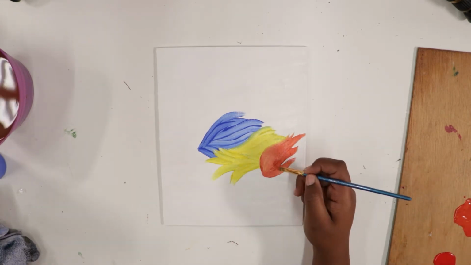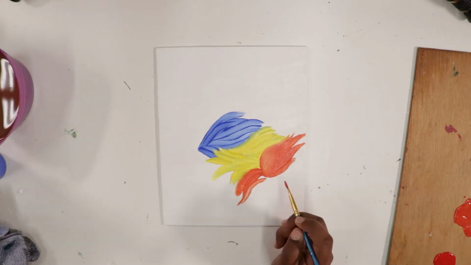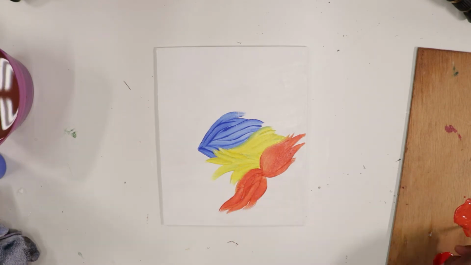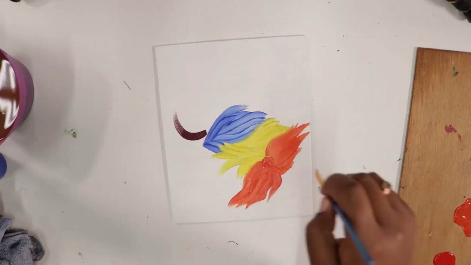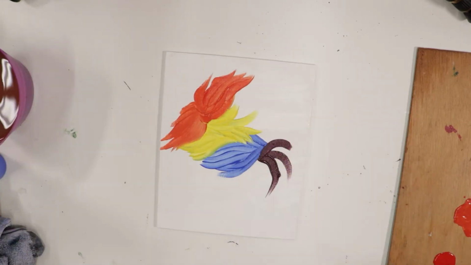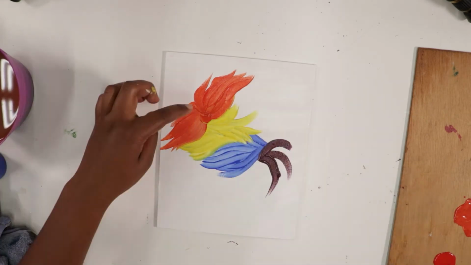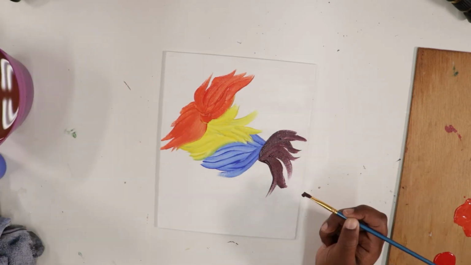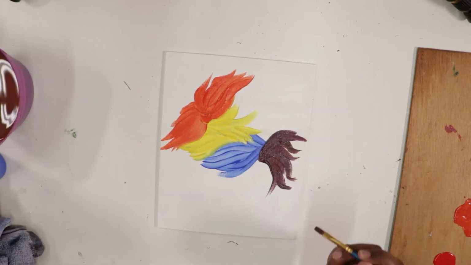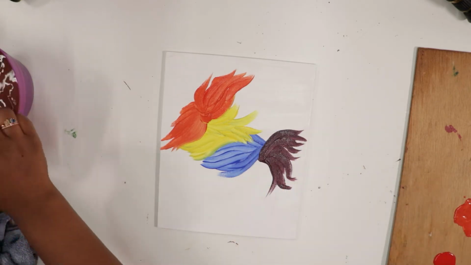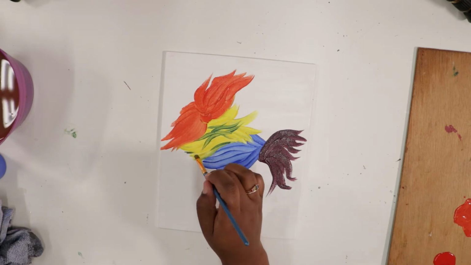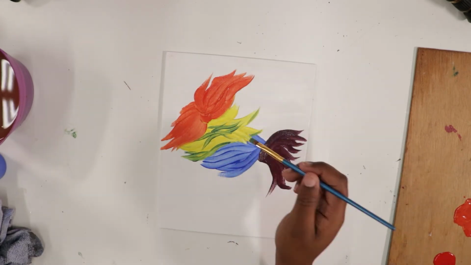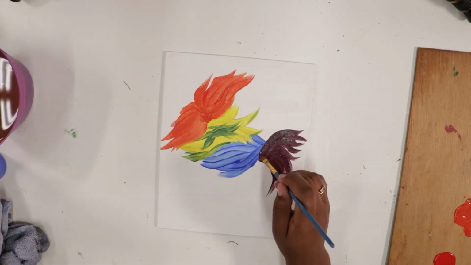Here we are with the red. It almost looks like orange. And there I went in with the purple. I added a little bit of green to the yellow just for some depth.